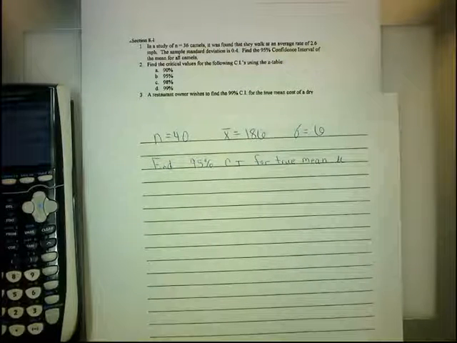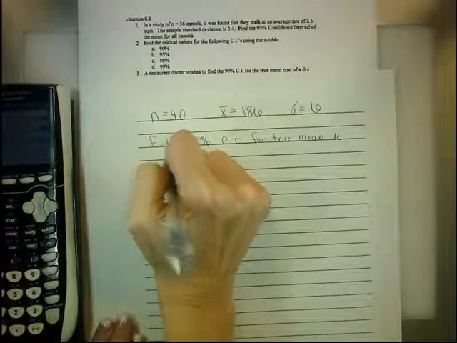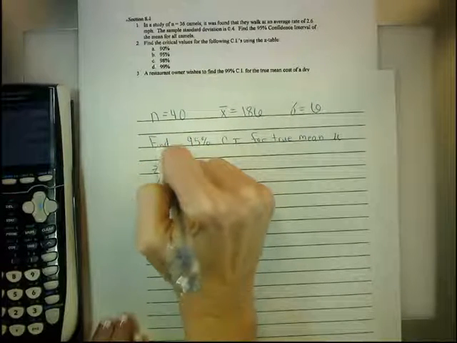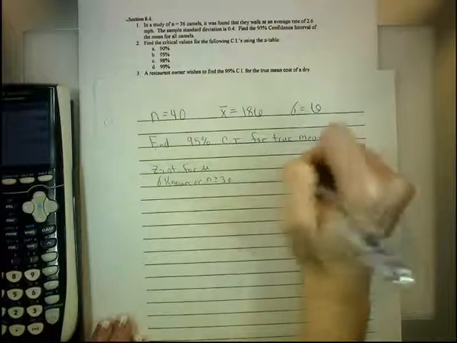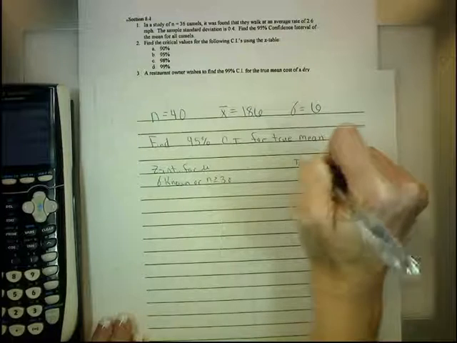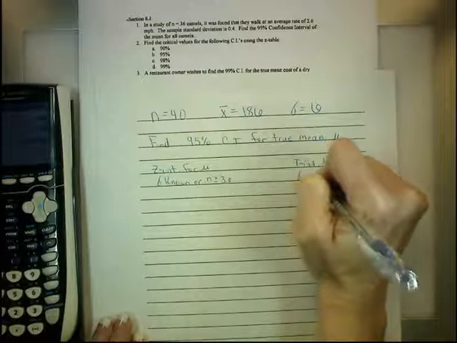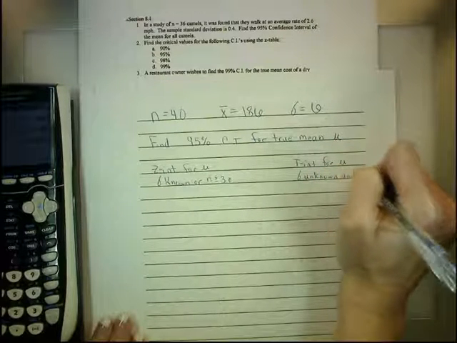Again, you have to decide if it's a Z interval or a T. It's a Z interval for the mean if sigma is known or N is at least 30. It is a T interval for the mean if sigma is unknown and N is less than 30.